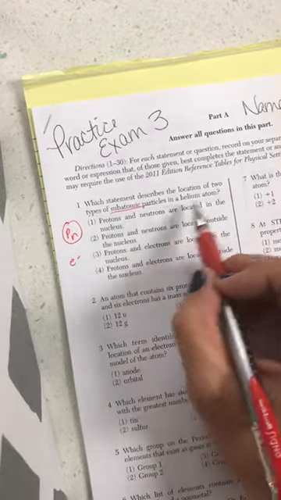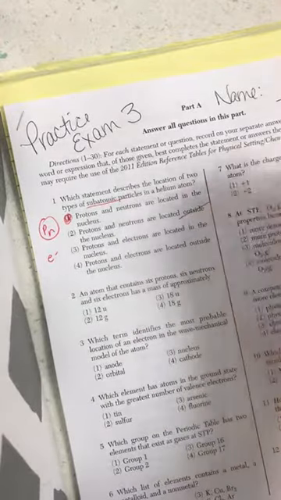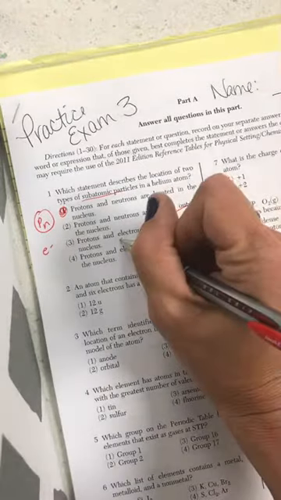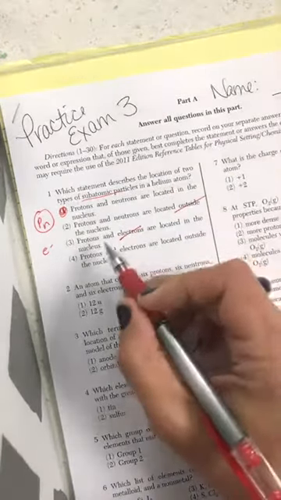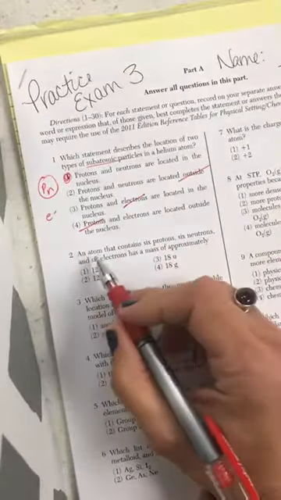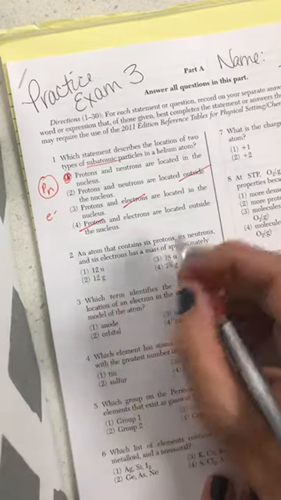Protons and neutrons are located in the nucleus? Absolutely. If we look at the other ones, why are they wrong? Protons and neutrons are not outside, they're inside. Protons and electrons are in? No, electrons aren't in. And protons and electrons are outside? Nope, protons aren't outside.